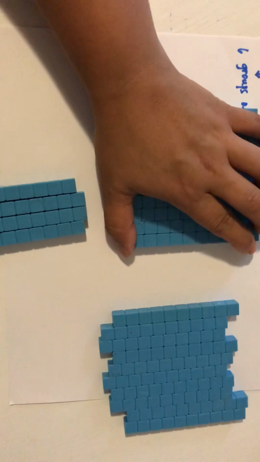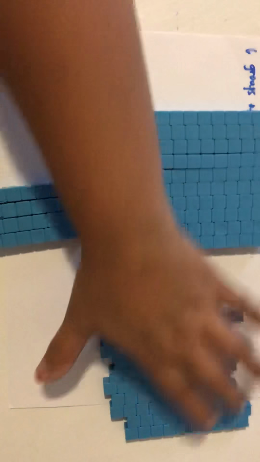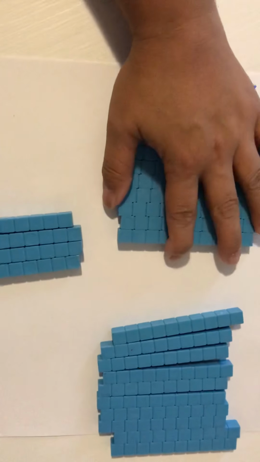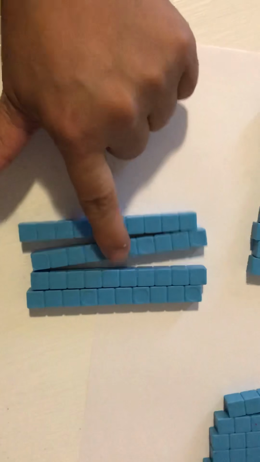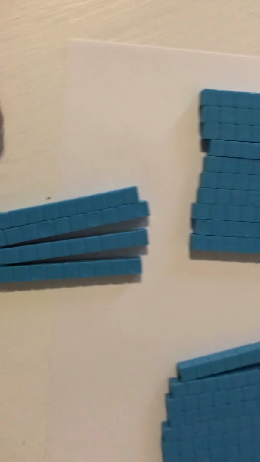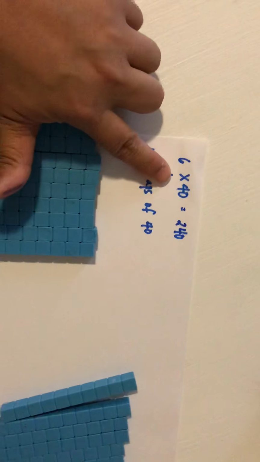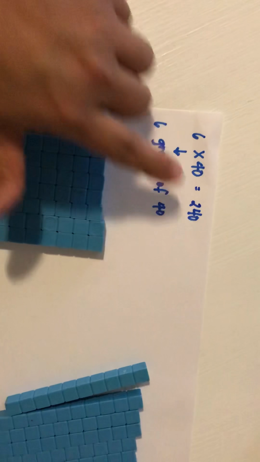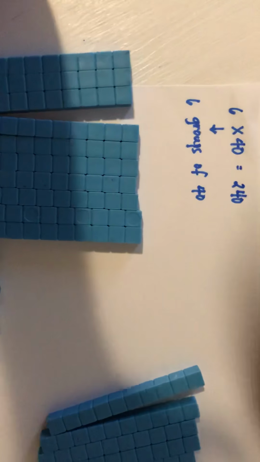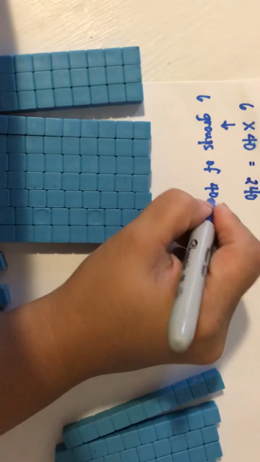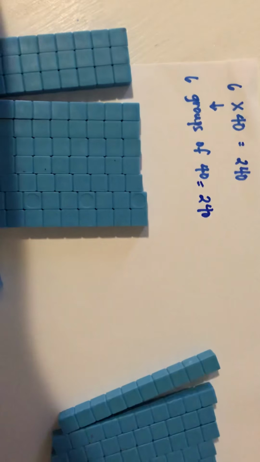So it's going to be easier to count if you do it this way. So it's going to be 100, 200, then you still have your 40s. 210, 220, 230, 240. So that means that 6 times 40 is equal to 240, or 6 groups of 40 is equal to 240. Make sense? Easy? Right?